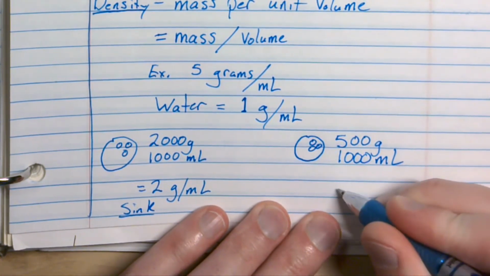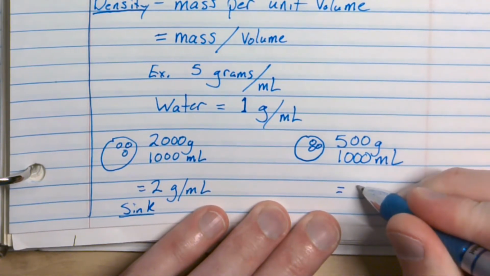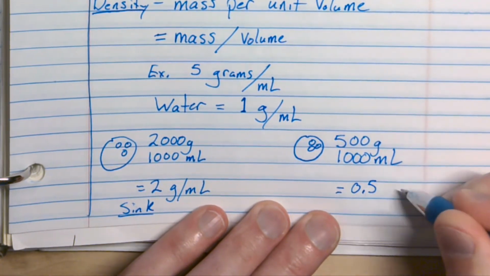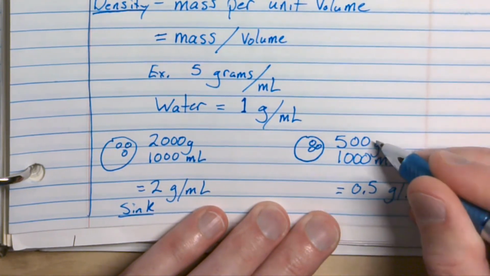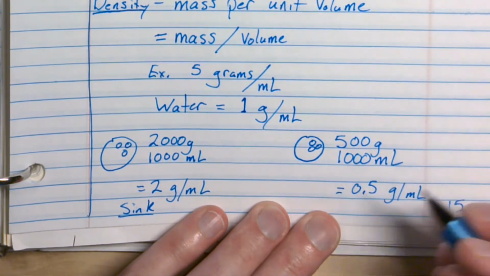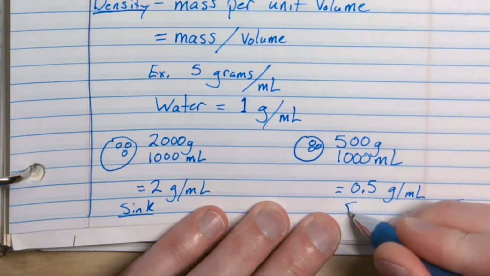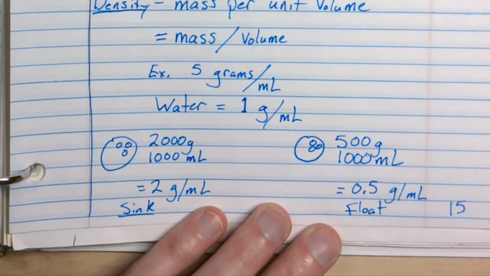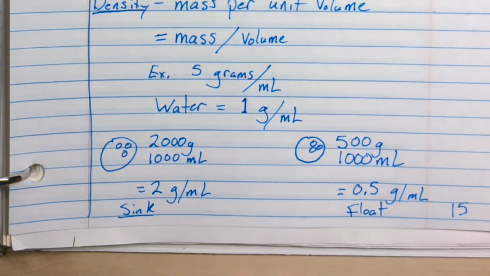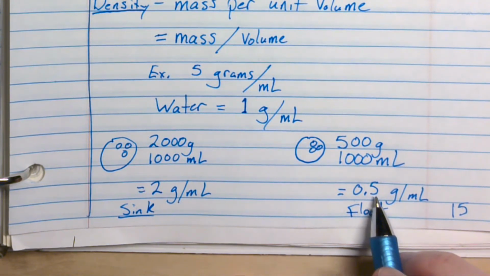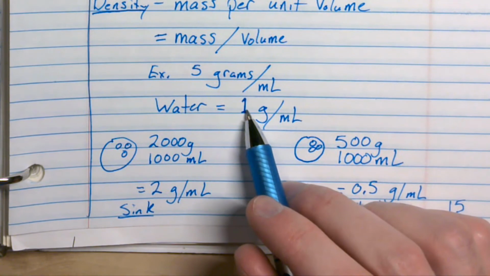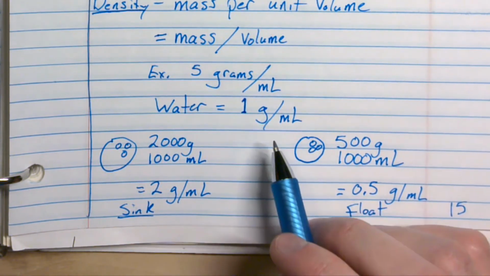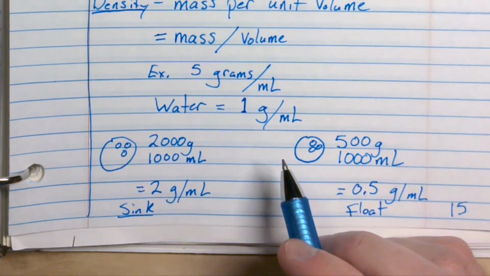That would equal 0.5 grams per milliliter, because I divided 500 divided by 1,000. It's 0.5, and that would mean it would float. What would happen if it was the exact same as water? If it was 1? We're actually going to find that out in one of our labs, but it's a good question.